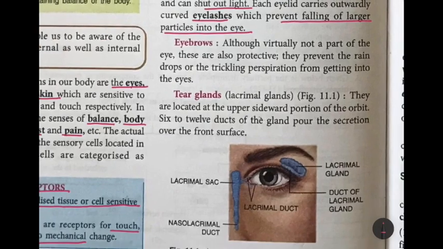Now, next, eyebrows you have. These eyebrows are actually not a part of the eye, but they are protective because they do not allow the raindrops or the trickling perspiration from getting into the eyes. It drops down from the forehead and spreads across these eyebrows.